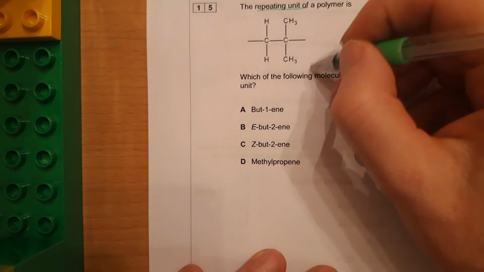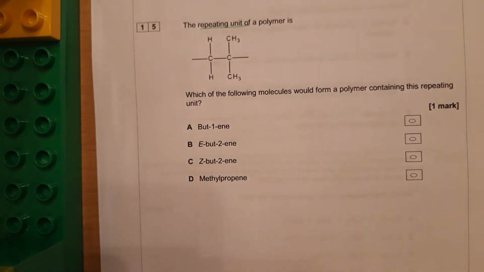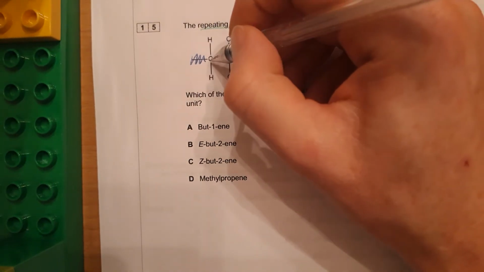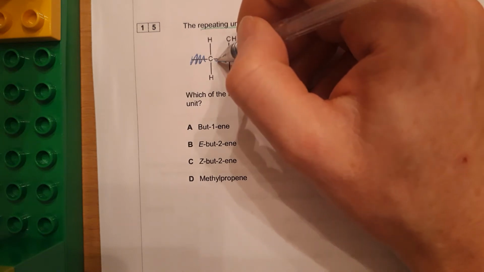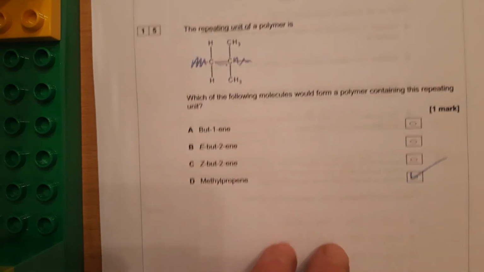The repeating unit of a polymer. Notice it's a repeating unit, so they haven't got an n and brackets. Which of the following molecules would form a polymer containing this repeating unit? To turn a repeating unit into a monomer, you get rid of its arms and you reform the double bond. This is 1, 2, 3. This is methyl propene, D. Okay.